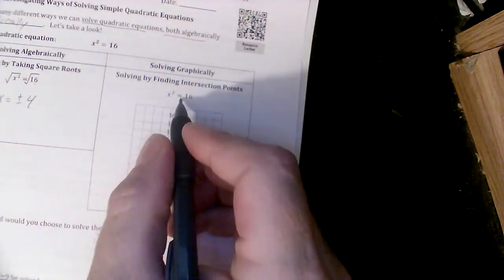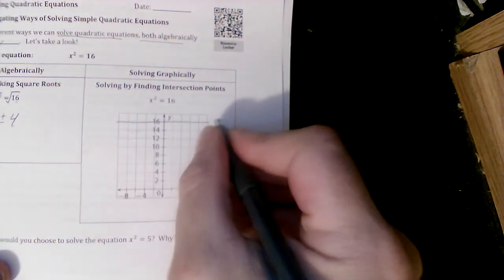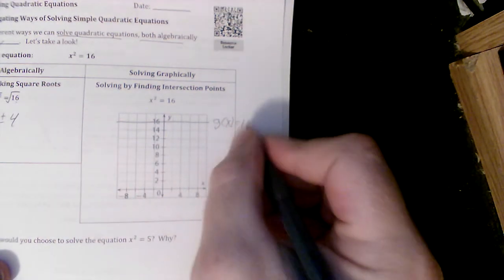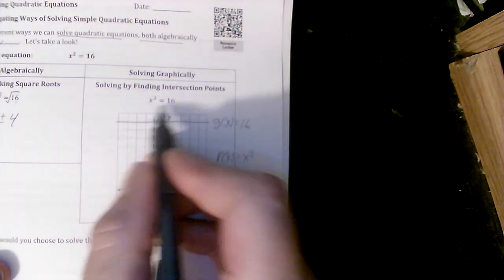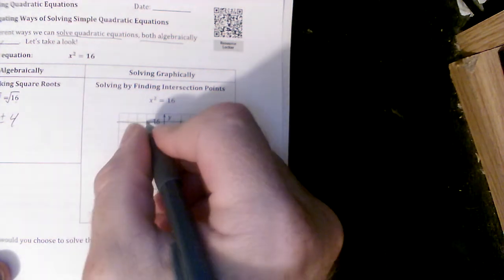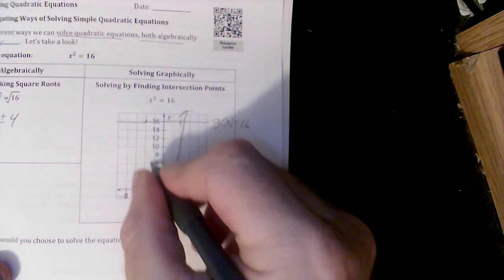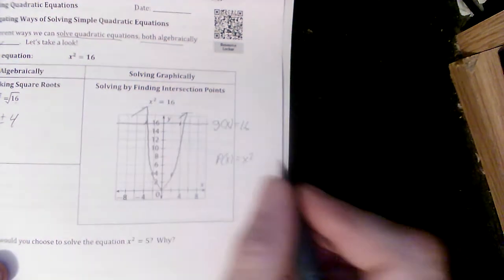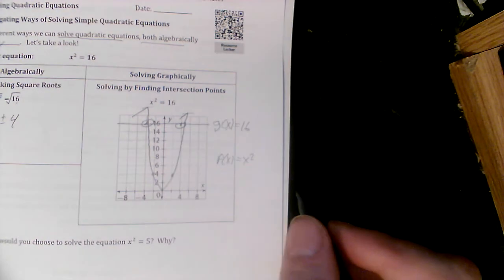So if I graph x squared equals 16, I can graph a solid line at 16. That would be my g of x equals 16, and then I could say f of x equals x squared, much like we did before. Just graph these two separately. And if I do that, square root of 2 is 4, square root of 4 is 16, square root of negative 2 is 4, square root of negative 4 is 16, and I can once again just see where those cross, and that would give me x is 4, x is negative 4 in both those situations.